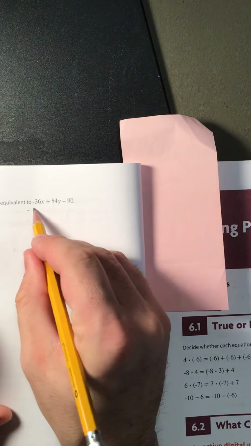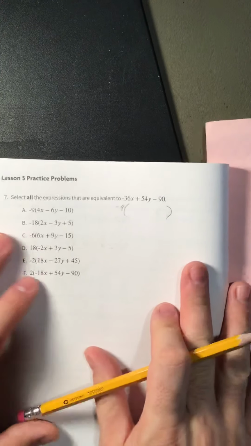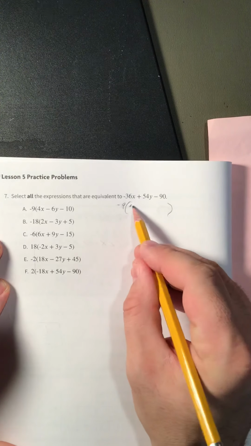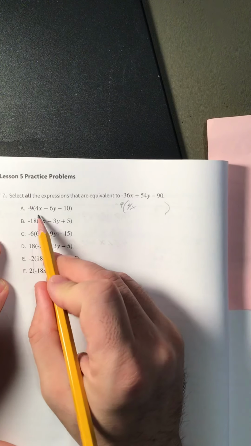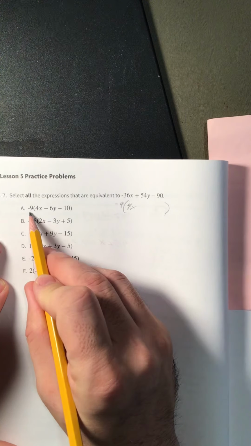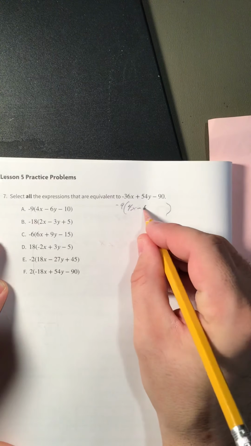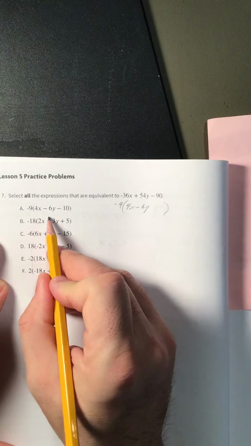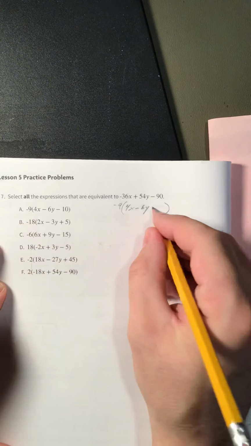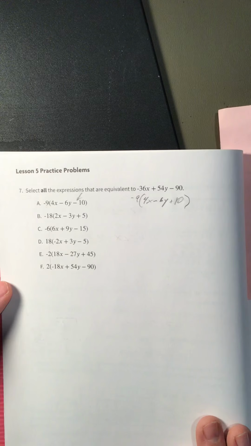So if I take out a negative 9, negative 36x divided by negative 9 would be 4x, that's correct. 54y divided by negative 9 would be negative 6y, that's correct. How about negative 90 divided by negative 9? That would be a positive 10, so you've got to be careful. All they did was have the wrong sign there.